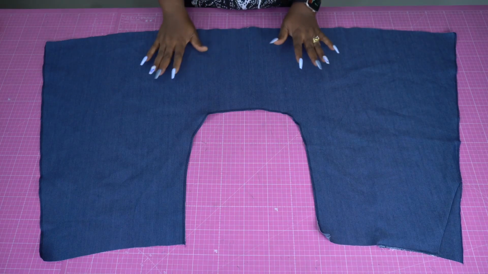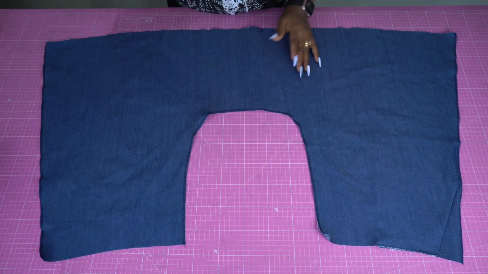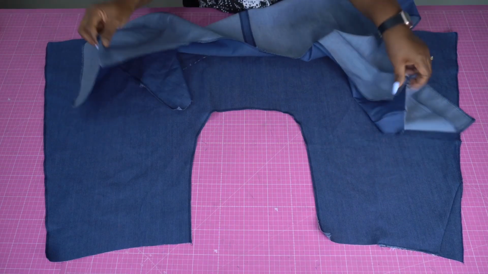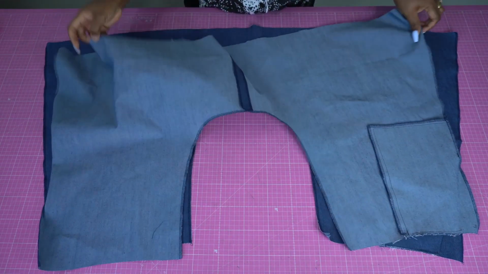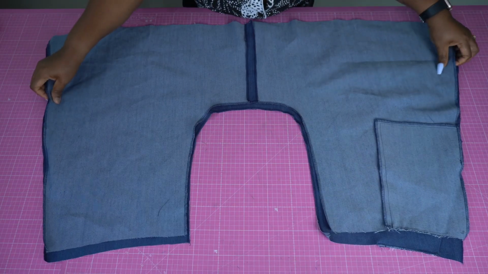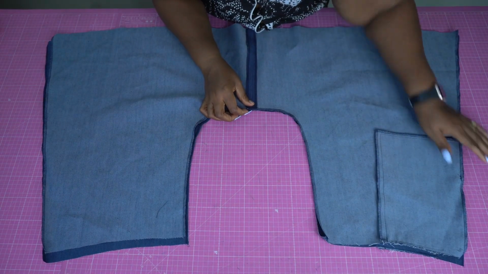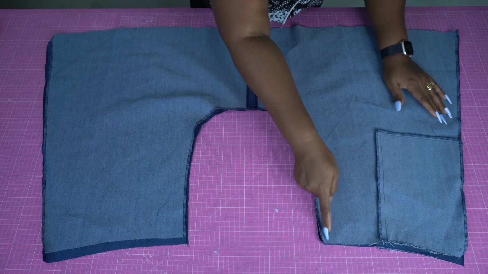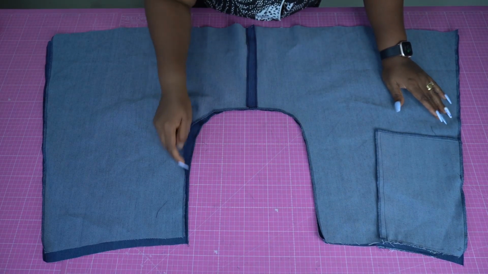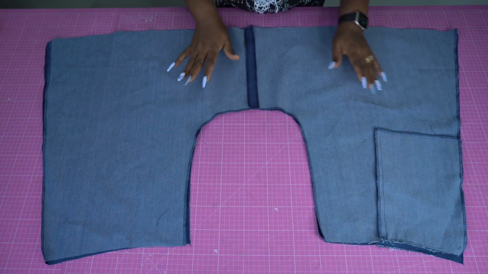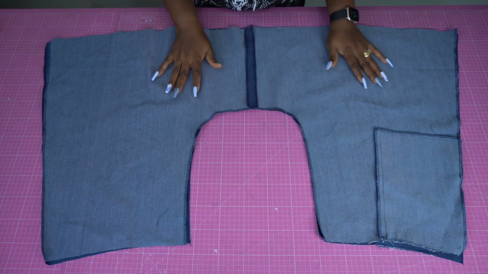So now we're going to join the two sides together. You're going to take the other side and then we're going to join the crotch. So place them on top of themselves like that, with right side facing themselves, and then you are going to go ahead and join the crotch together. You're going to stitch from one end like this all the way down to this other end, and then you're going to open press your seam allowance. Okay.